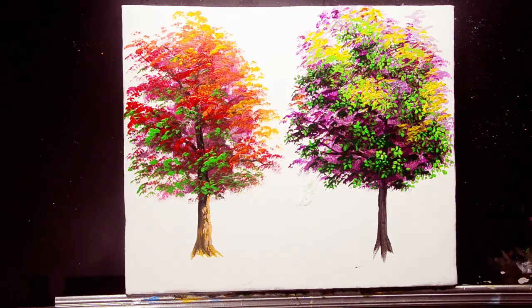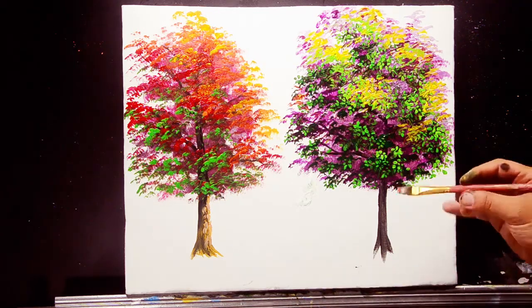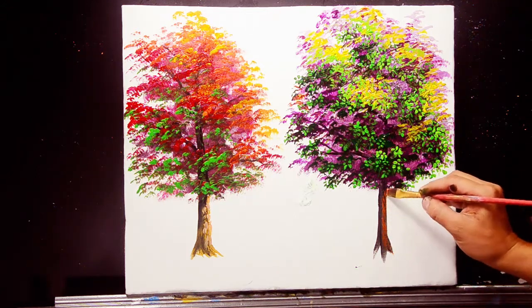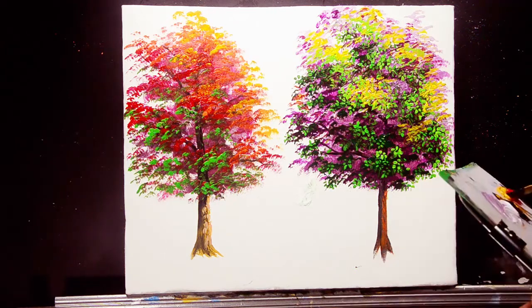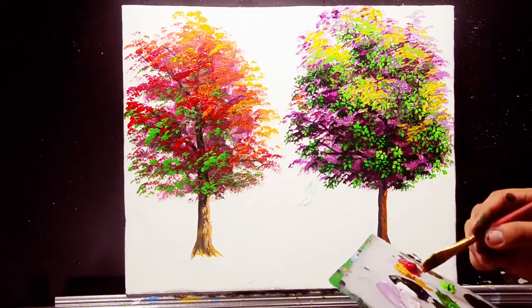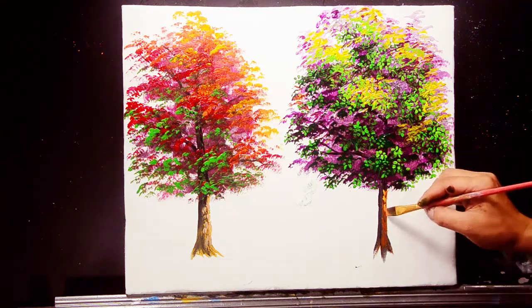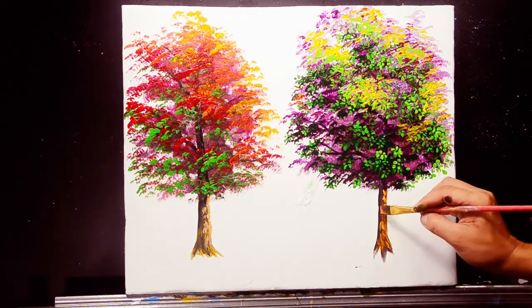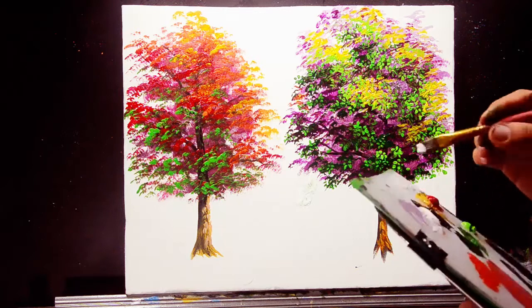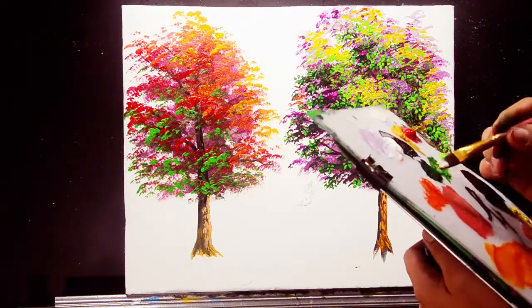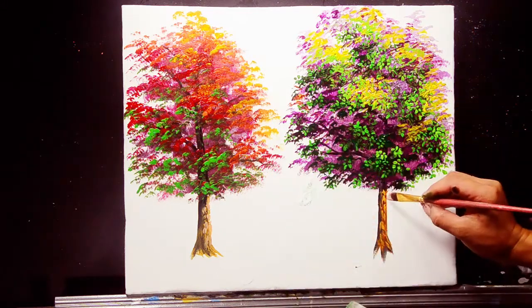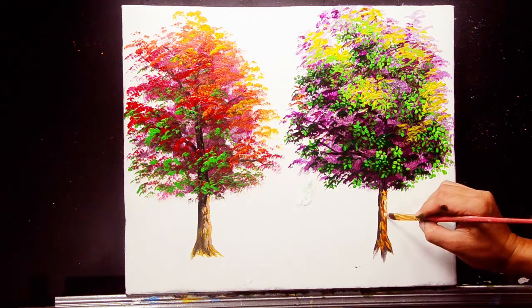I'm going to add detail for the trunk. I'm going to paint directly the orange yellow on this side. Then the Rushina color here also I'm gonna paint. Then I'm going to mix these two colors, the titanium white and the orange yellow. Just add here for the highlight of this trunk here.